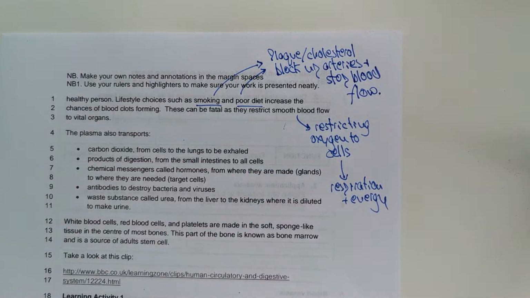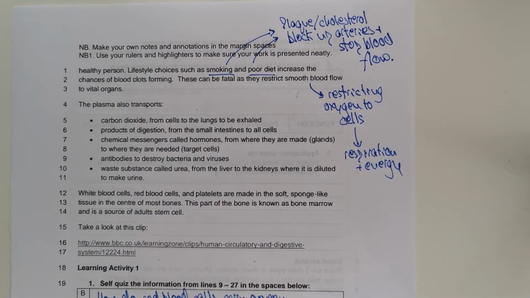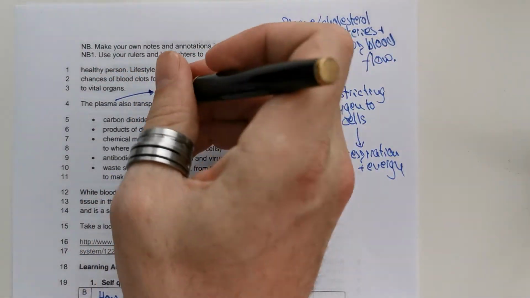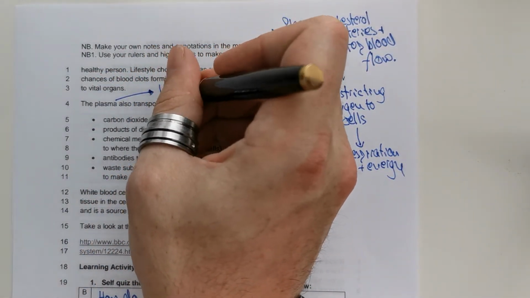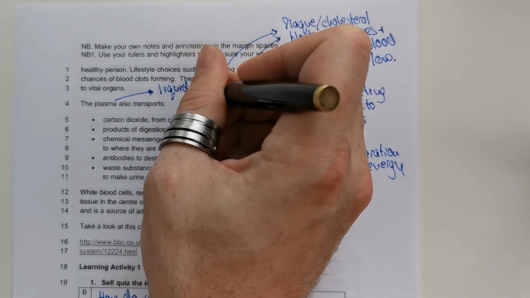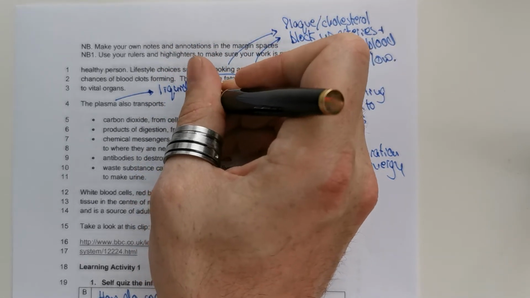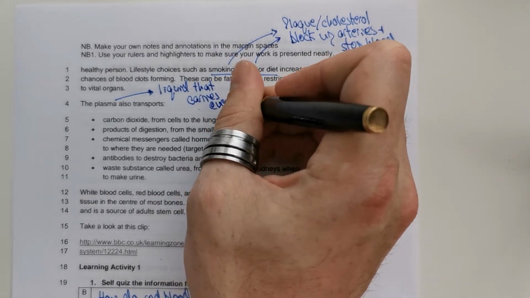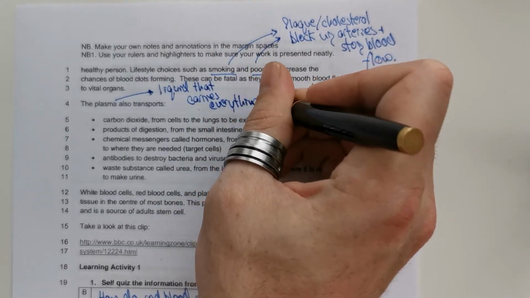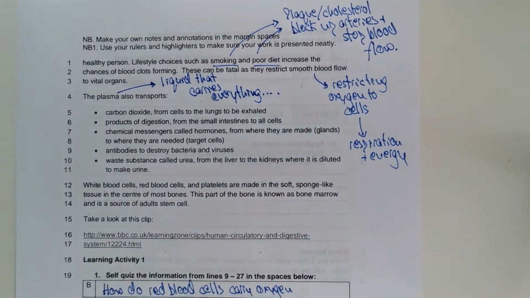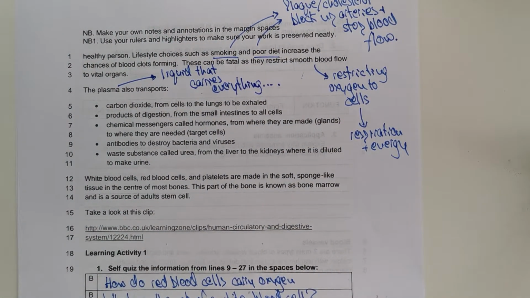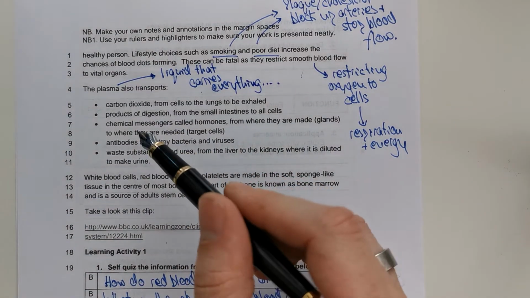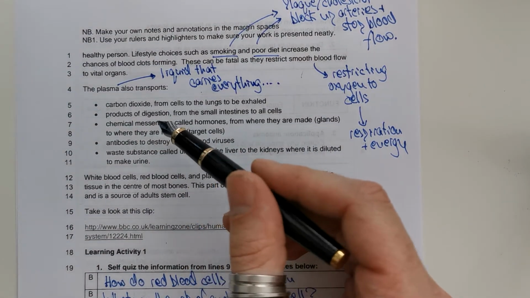The final part of the blood to be thinking about is plasma. Plasma is simply the liquid that carries everything. So the liquid that carries everything carries these other components: platelets, white blood cells, red blood cells, but it also carries extra things like carbon dioxide, products of digestion.